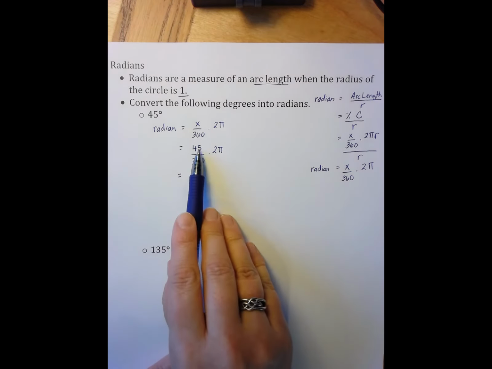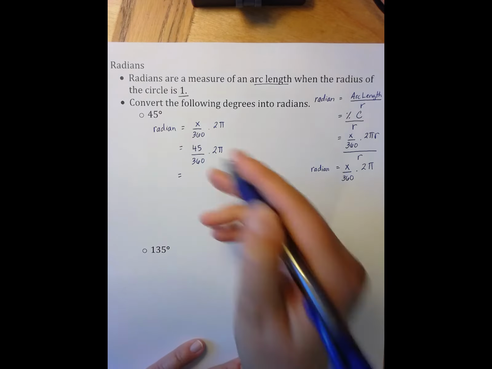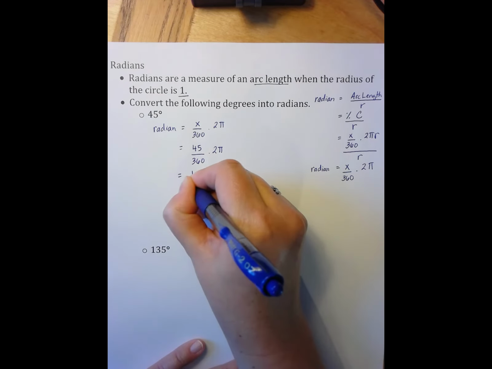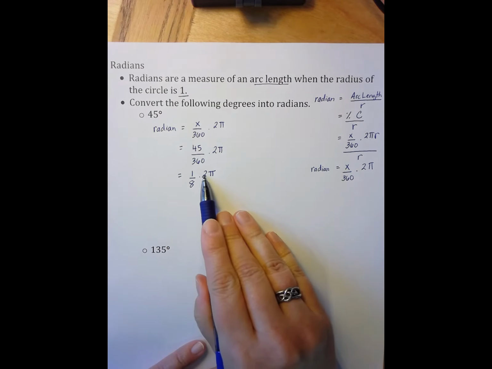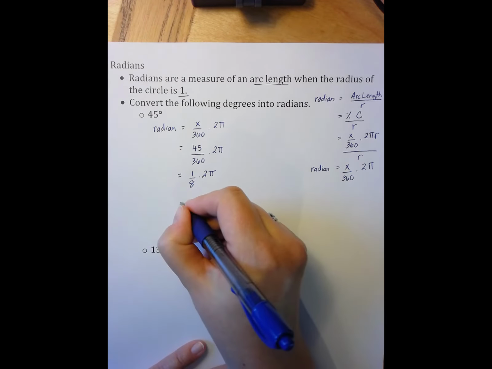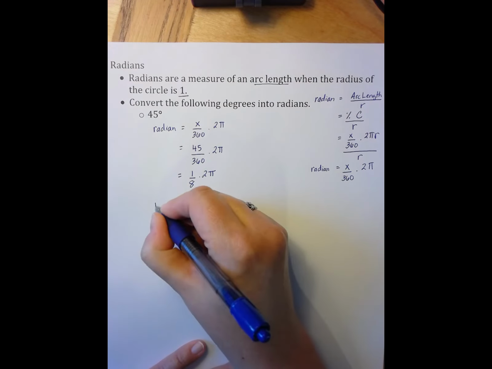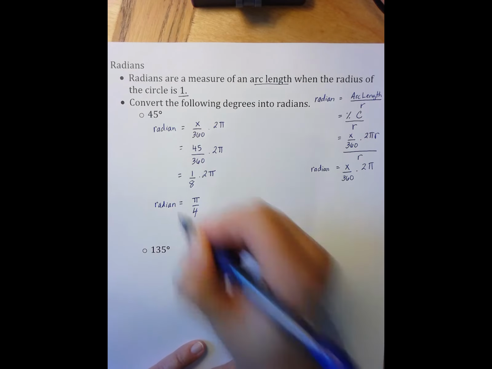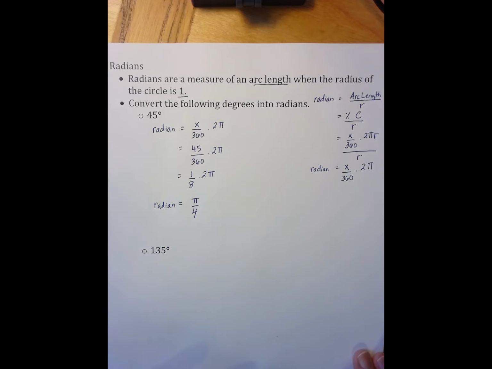And then I start reducing these fractions. So I know that 45 and 360 are both divisible by 45. Turns out that that is 1 over 8. I also know that I can divide 2 and 8 by 2, which gives me pi over 4. So my radian measure is pi over 4. Our second example is 135 degrees.